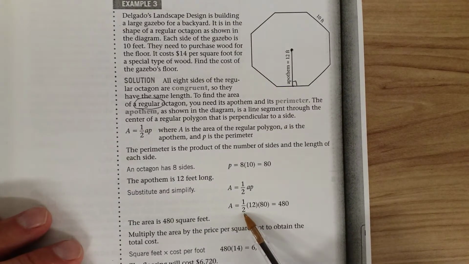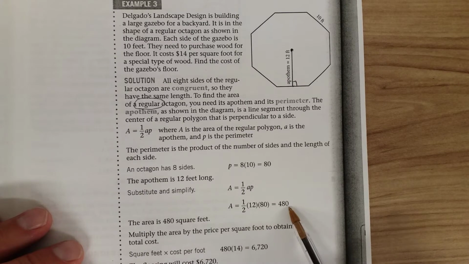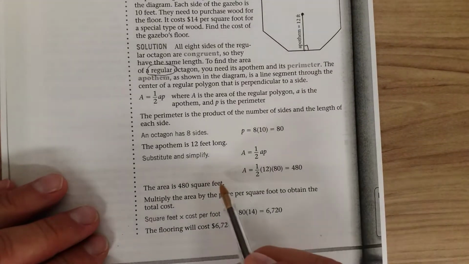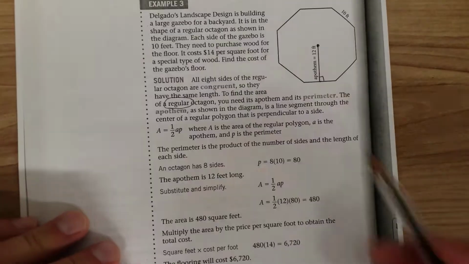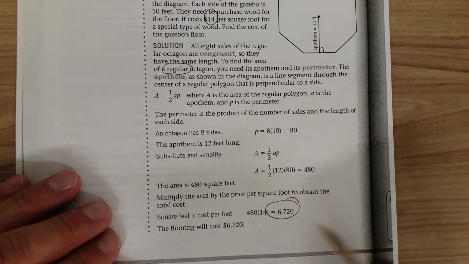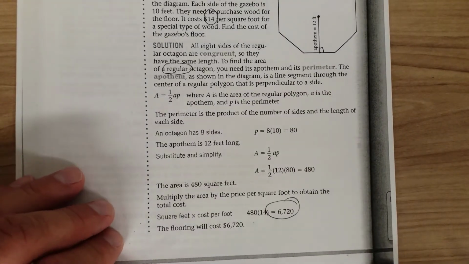If I multiply all those together, 1/2 times 12 is 6, and 6 times 80 is 480. So the area of this gazebo floor is 480. And if we know it costs $14 per square foot, we take 480 times 14, and it gives us $6,720, which will be the cost of the flooring.